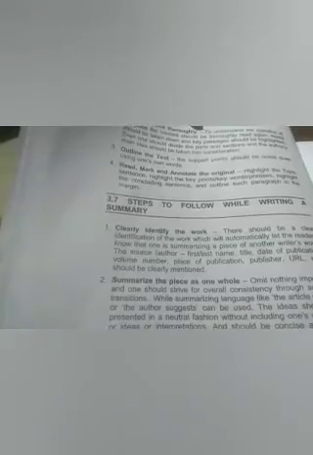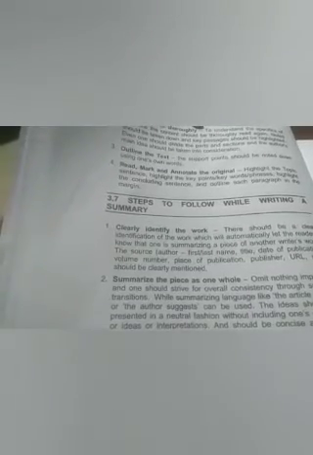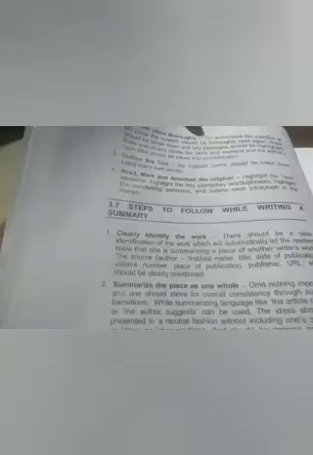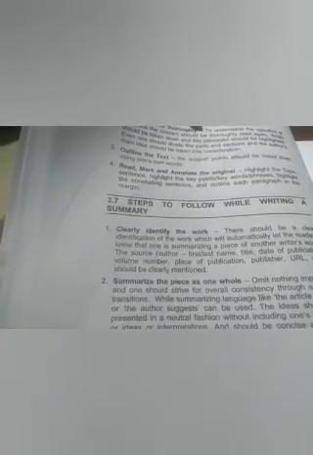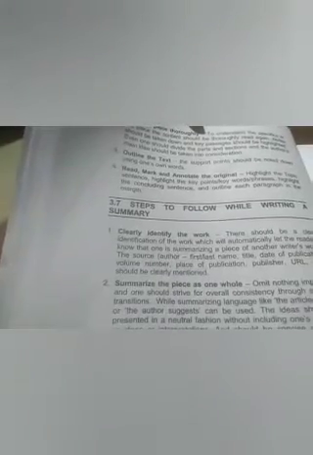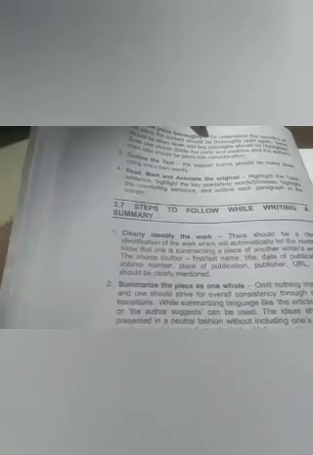3. Outline the text. The supporting points should be noted down using one's own words. Read, mark, and annotate the original. Highlight the topic sentence. Highlight the key points or keywords and phrases, highlight the concluding sentence, and outline each paragraph in the margin.